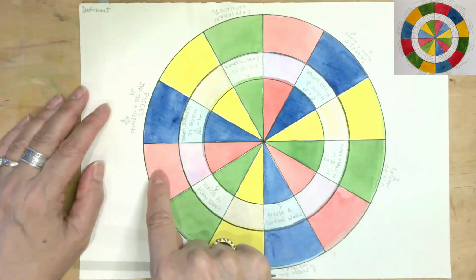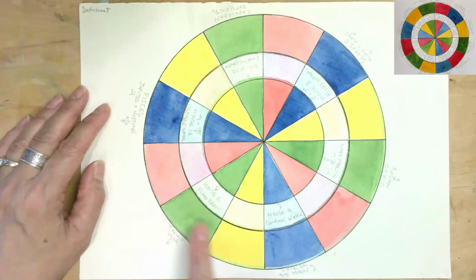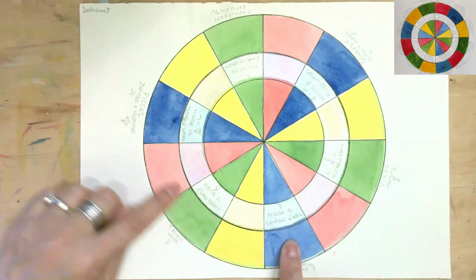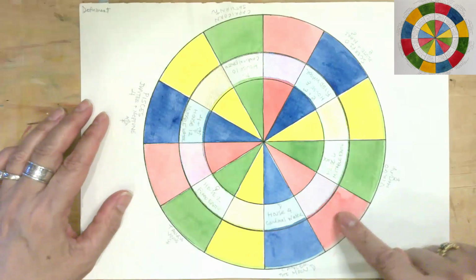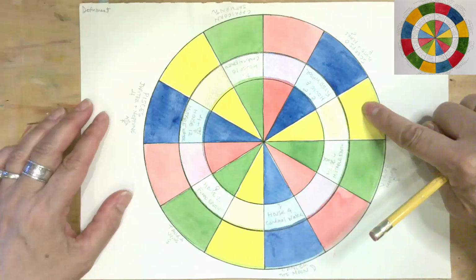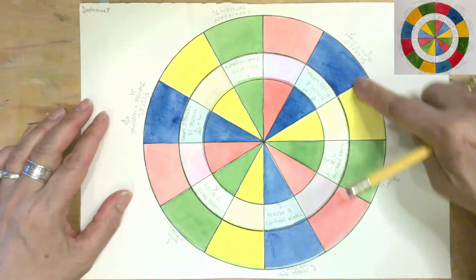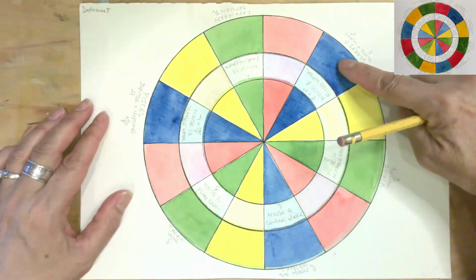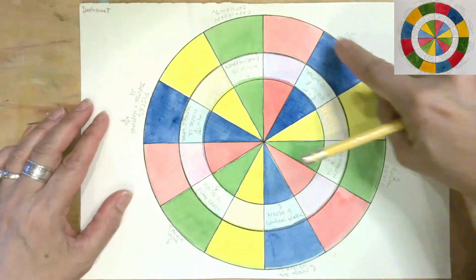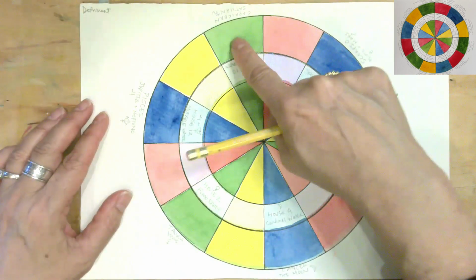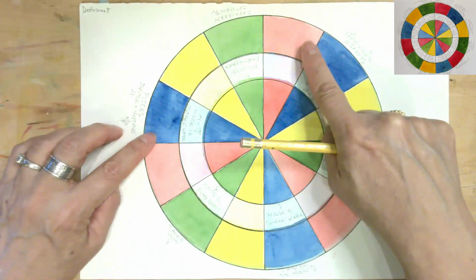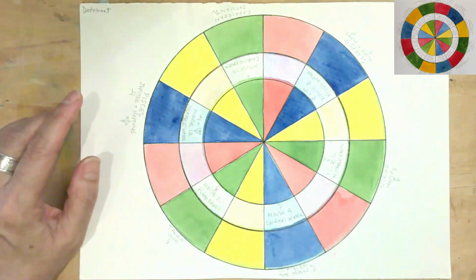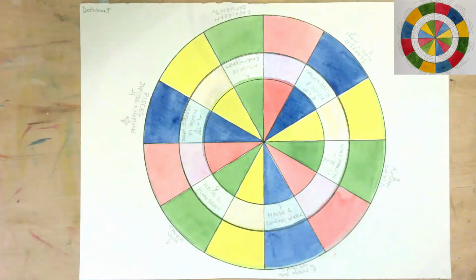Okay, so we have Aries, Taurus, Libra, and Cancer, 4 in the personal houses. And then we have Leo, Virgo, Libra, and Scorpio, these 4 being in the interpersonal houses. And then we have Sagittarius, Capricorn, Aquarius, and Pisces in the interpersonal houses. All right, so I'm going to go get my Inktense colored pencil.